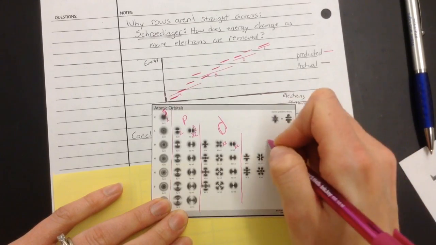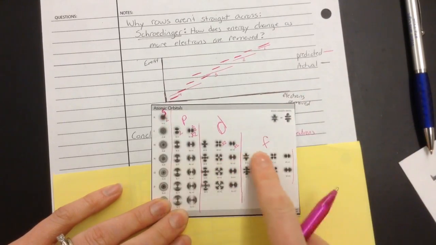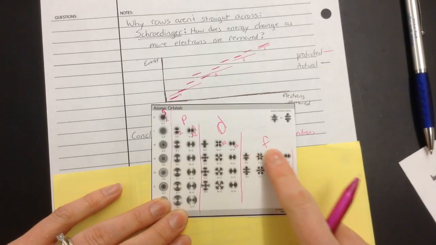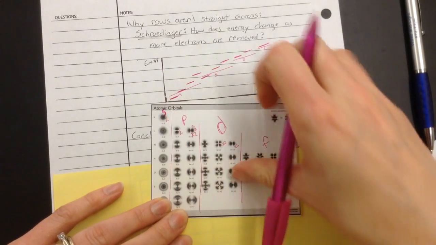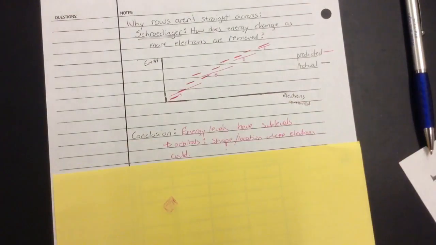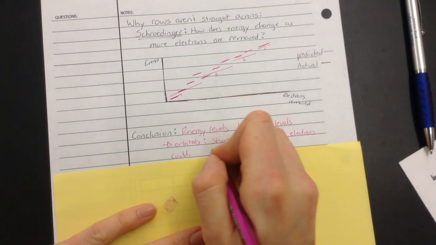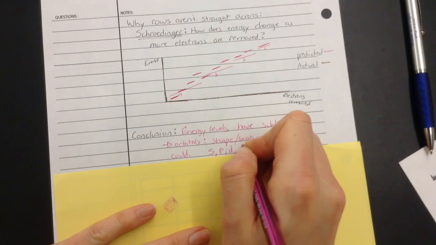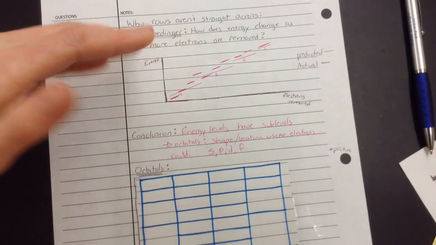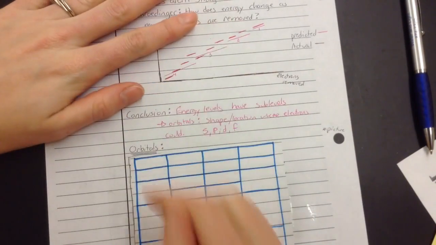And then this last one is called F. I remember the order by remembering speed, fast. I don't know why. Speed, fast is what comes to mind. So we have S, P, D, and F. S, P, D, F. All right, so this matches what Bohr talks about in his energy levels.